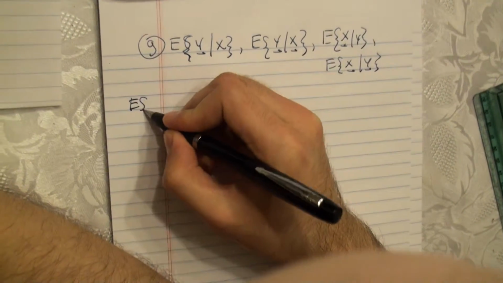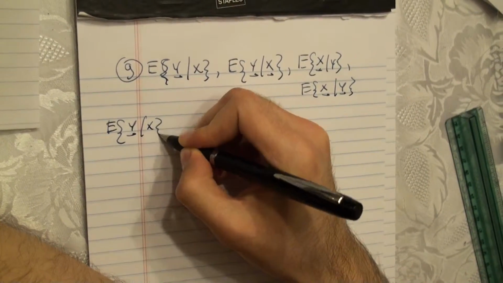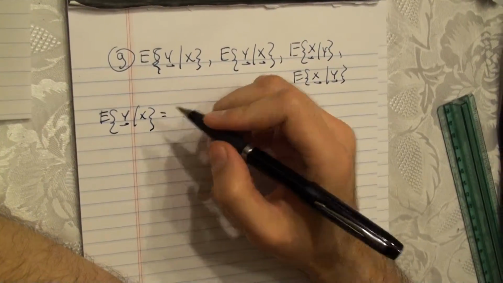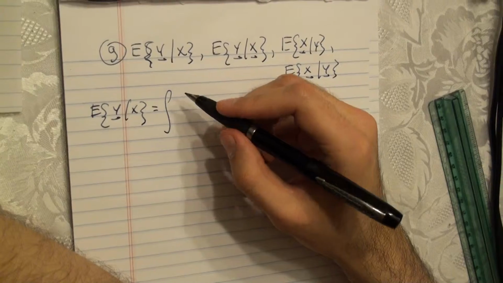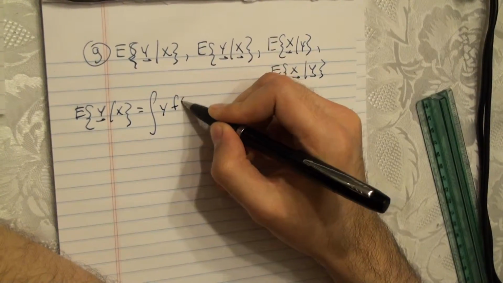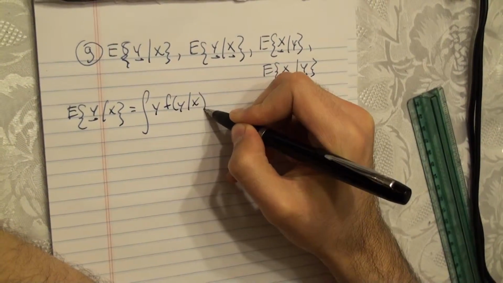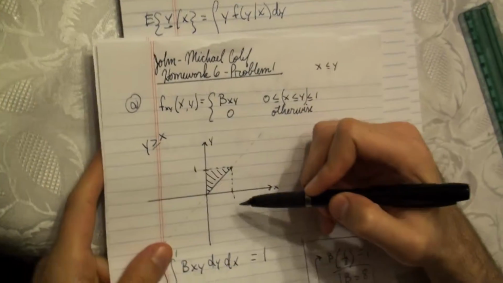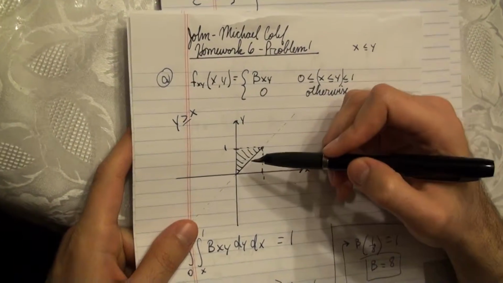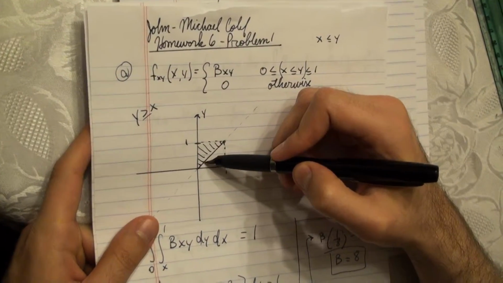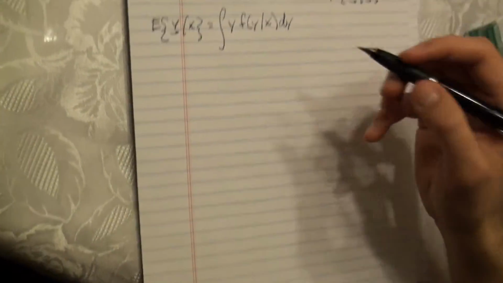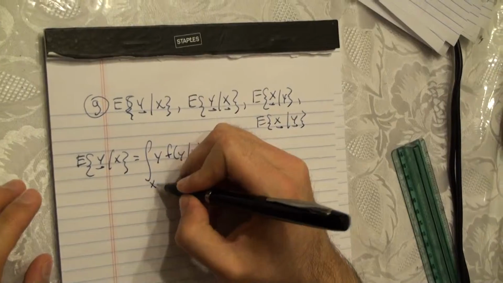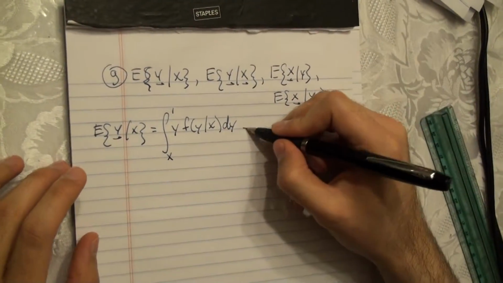Expected value of y given x is going to be equal to the integral of y times f of y given x dy. Now, referring back to the figure that we made in part A, y is going to go from x to 1. So that's this integral.